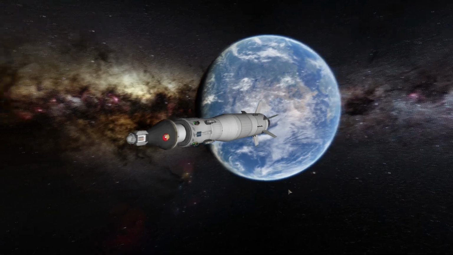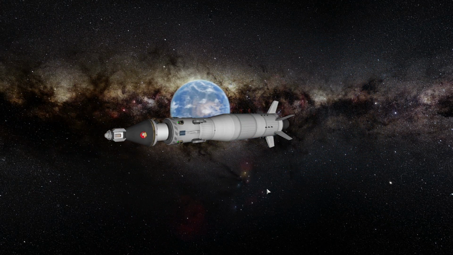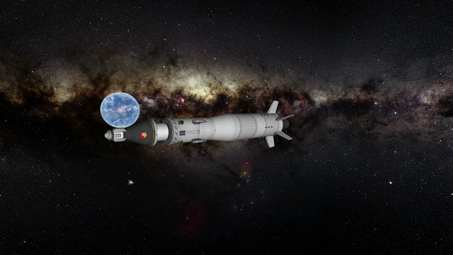Valentina and Bob are going to the Moon, and hopefully they will be landing there. What am I talking? Of course they will be landing.